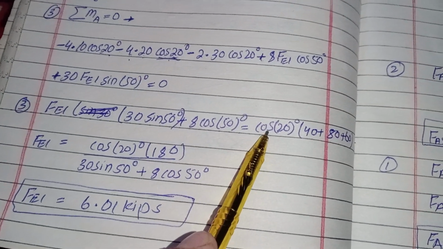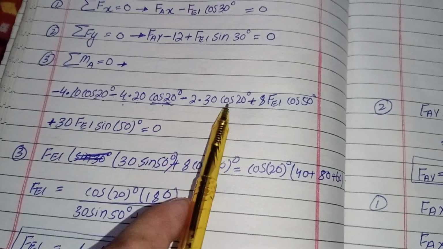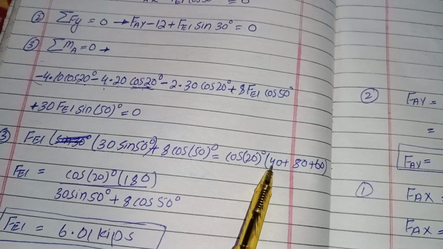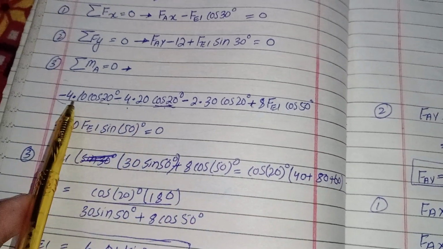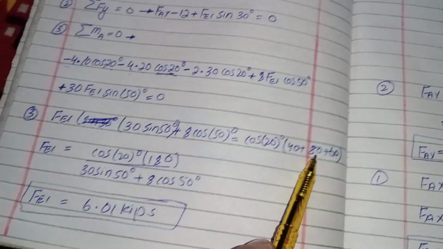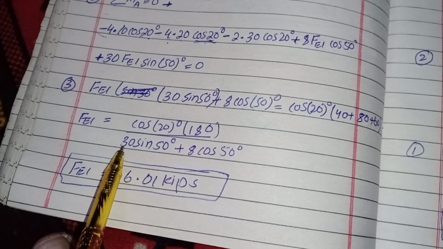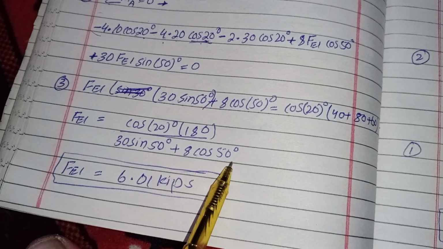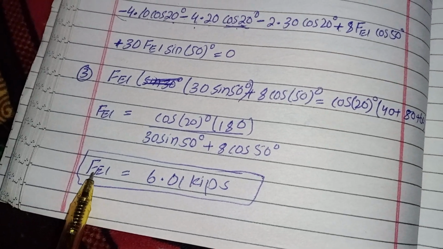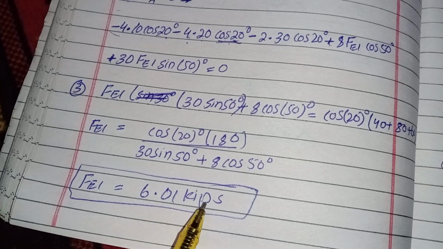So this equals cos 20 into, I take cos 20 common from here, cos 20 degrees. So cos 20 into 40 plus 80 plus 60. 4 tens are 40, 4 20s are 80, 4 30s are 60. So cos 20 equals 180 divided by sine 50 divided by 30 sine 50 plus 8 cos 50 degrees. When you calculate it on the calculator, the result will come FEI equals 6.01 kips.